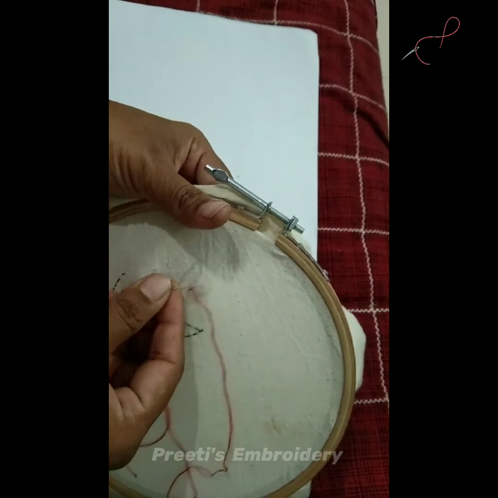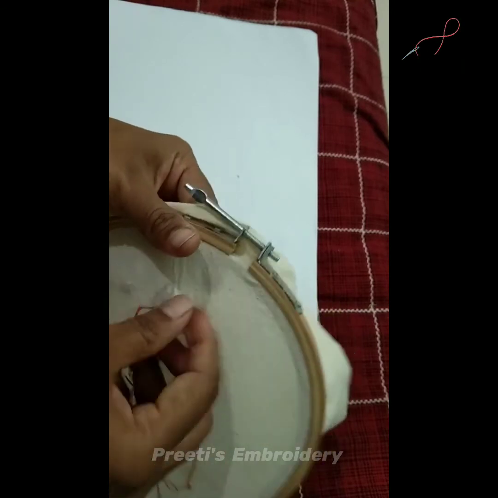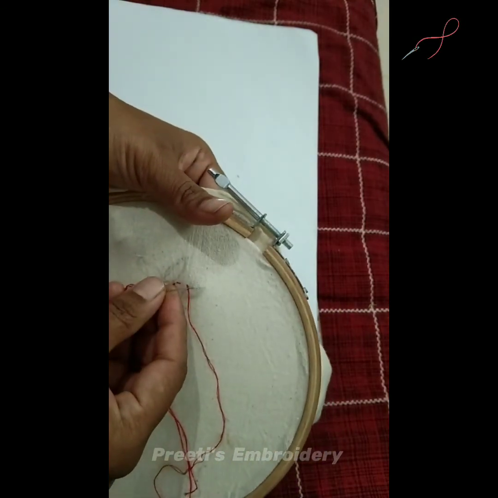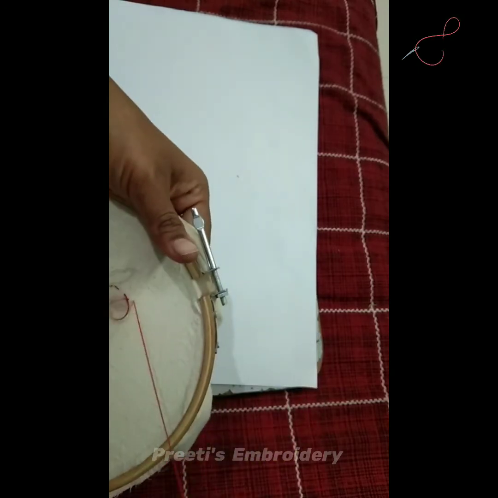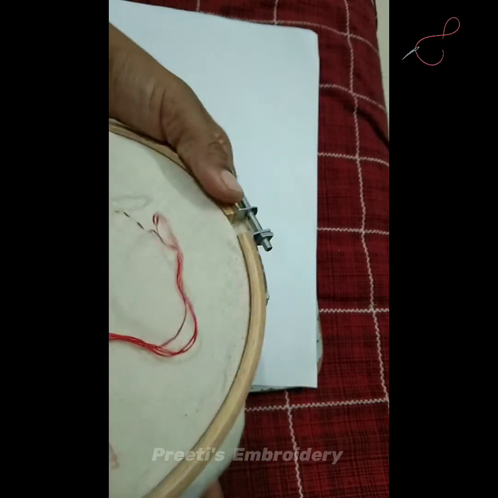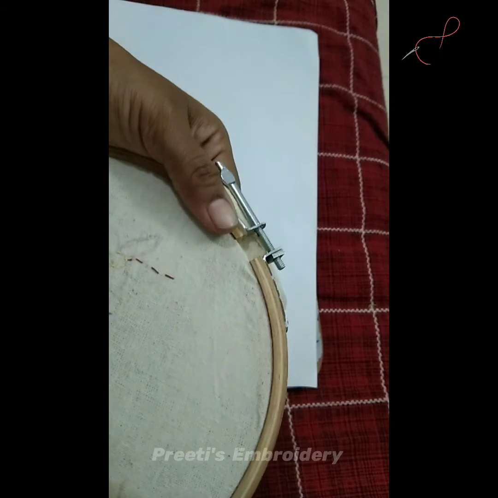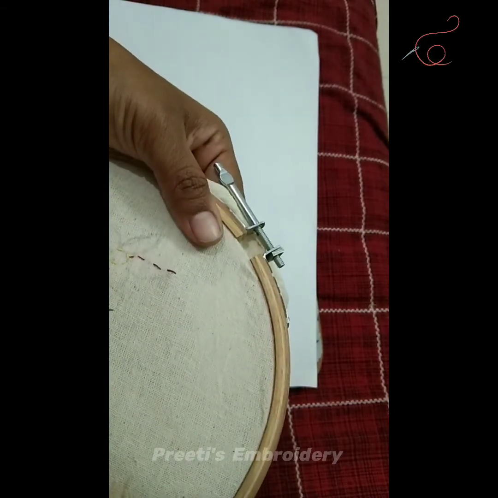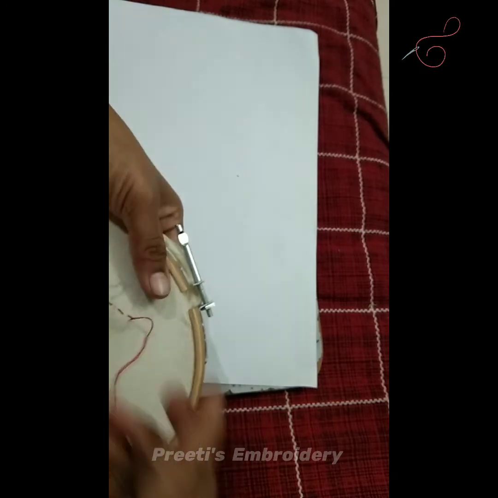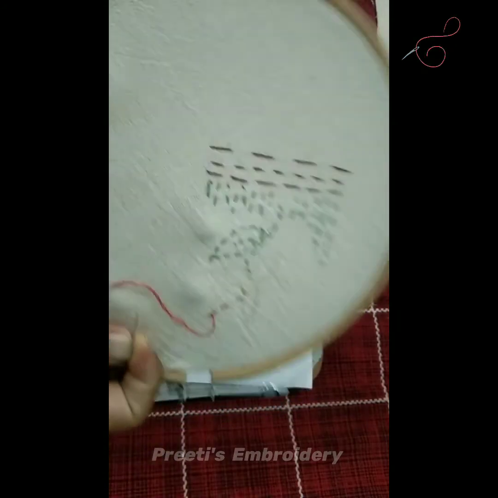I am going to go from smaller to larger. So this is the end point of my petal, which I am going to highlight very properly. So this is how I am going to highlight my petal.